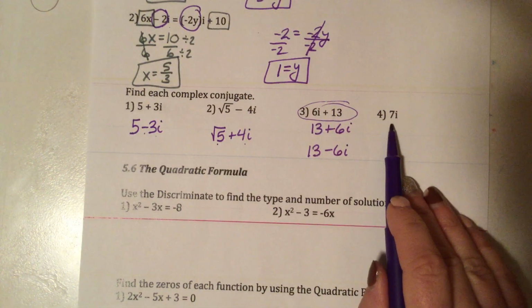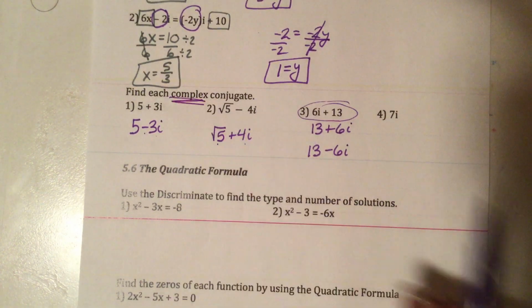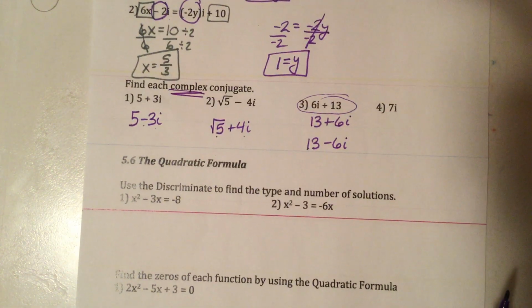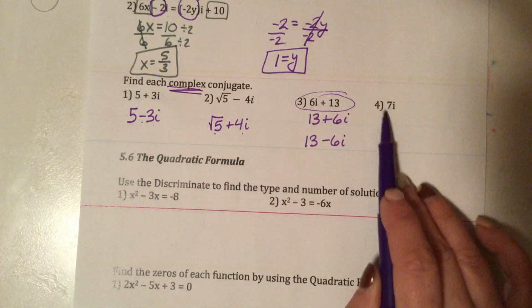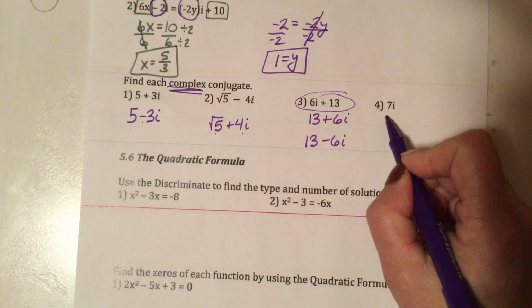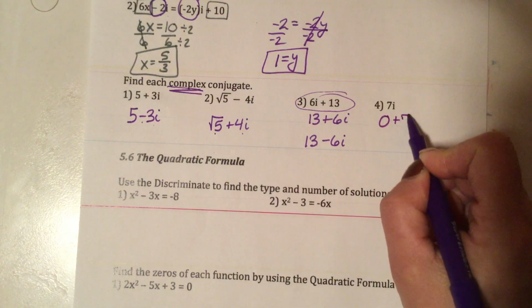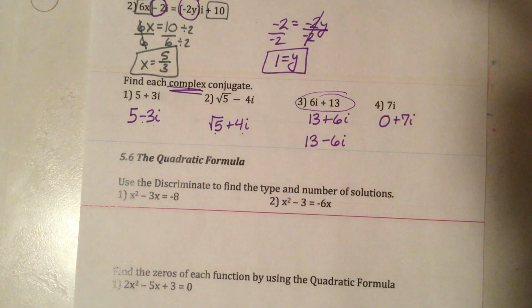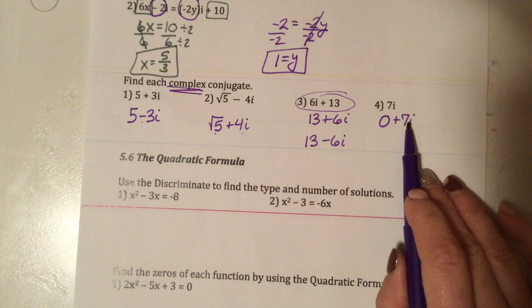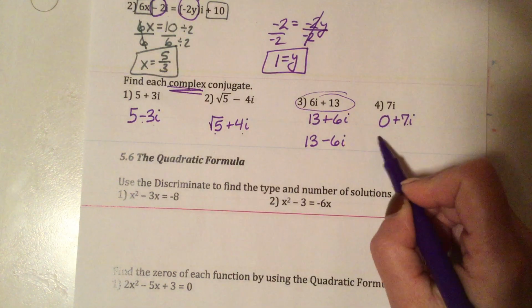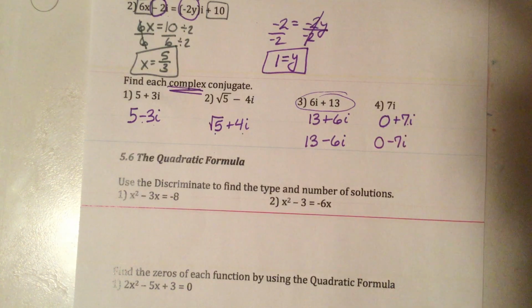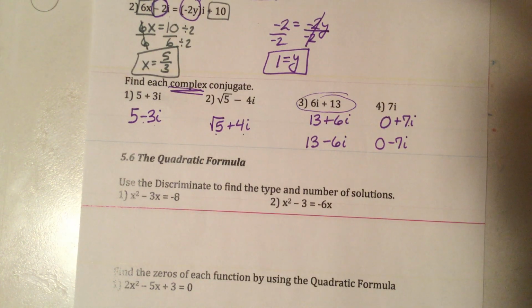Number 4, we have a little problem as well. A complex number means you have two parts, a real part and an imaginary part. This says 7i. What that means is that it's only imaginary. I need to add a real part. So I have to go 0 plus 7i. 0 is real, 7 is imaginary. The conjugate of 0 plus 7i is 0 minus 7i. That is the conclusion of 5.5.